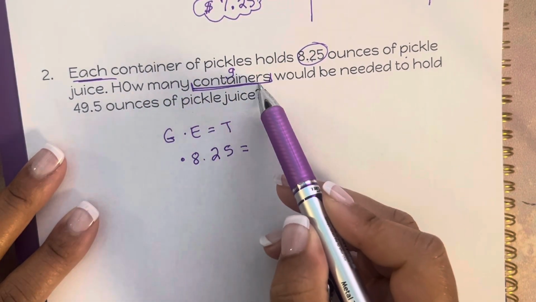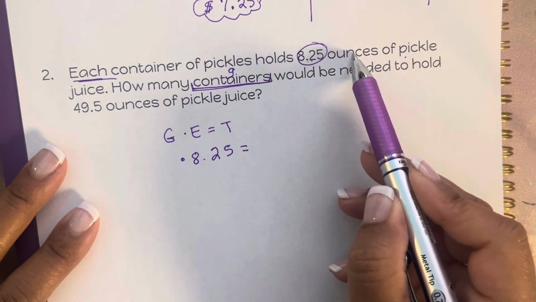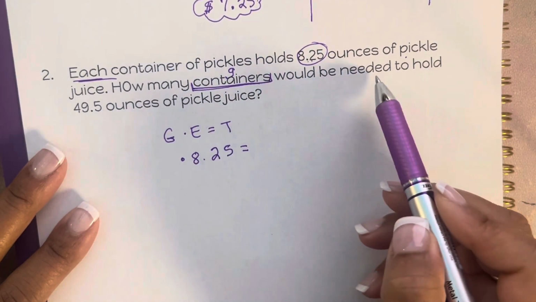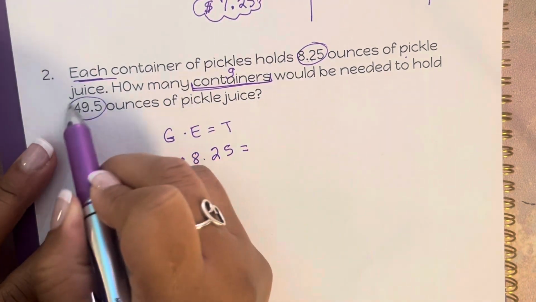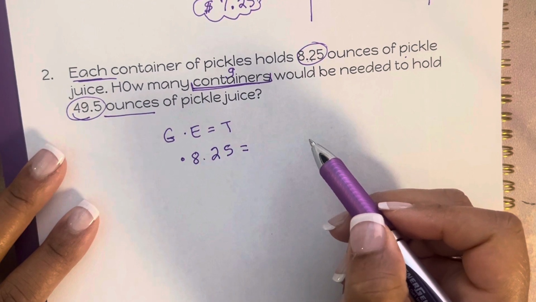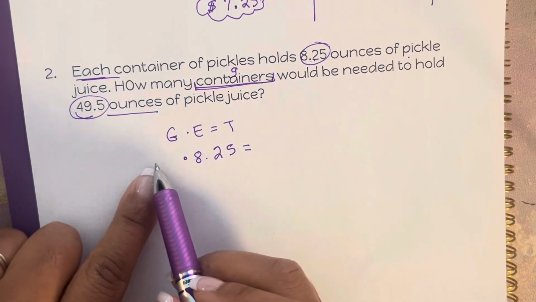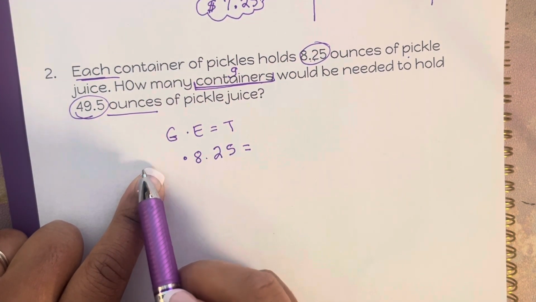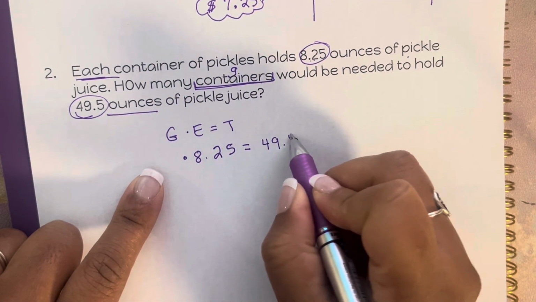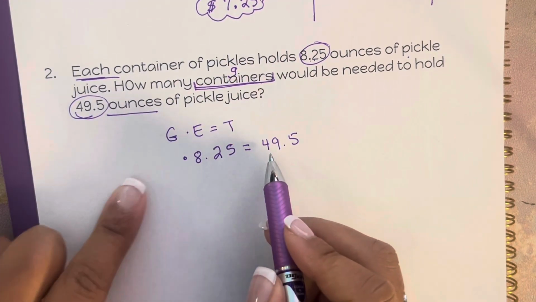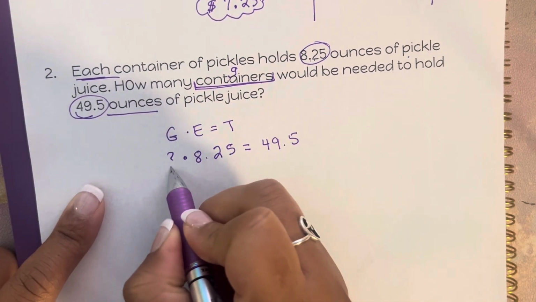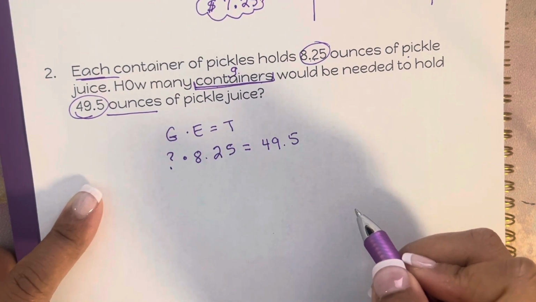How many containers? So we have ounces and containers. How many containers would be needed to hold 49.5 ounces of pickle juice? Okay, so 49.5 ounces wouldn't be my groups. This would actually be the total number of ounces. And we're looking for how many containers. So that means we're looking for our groups.